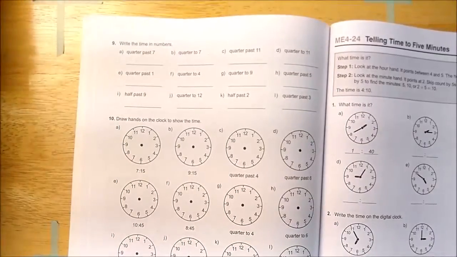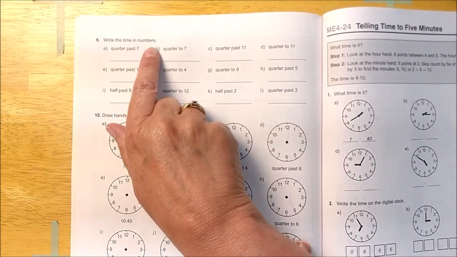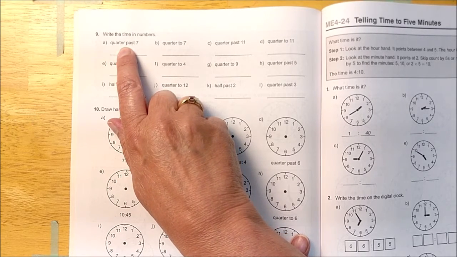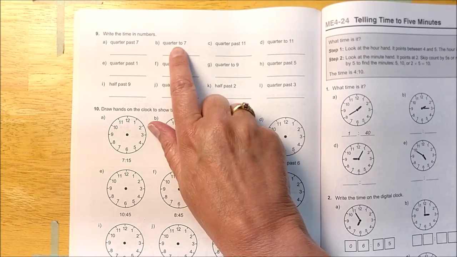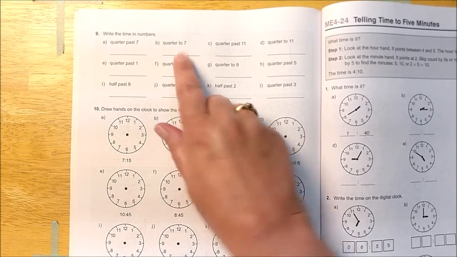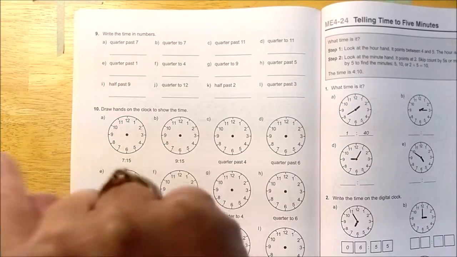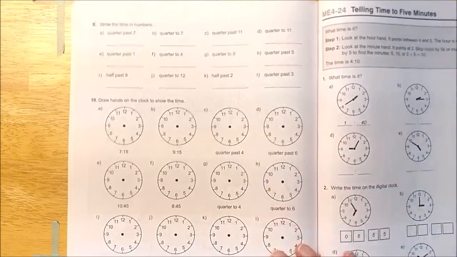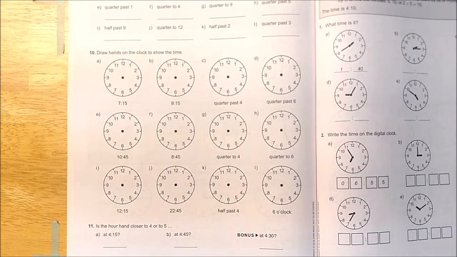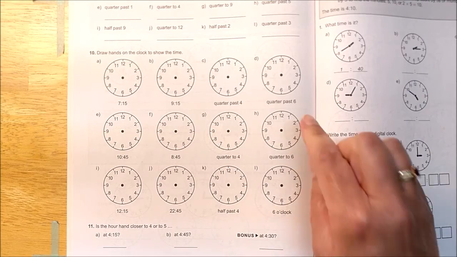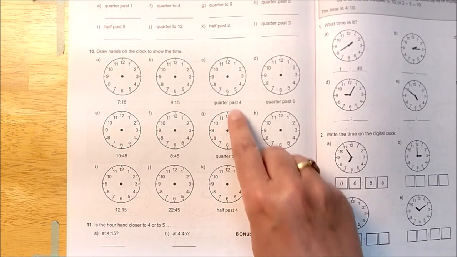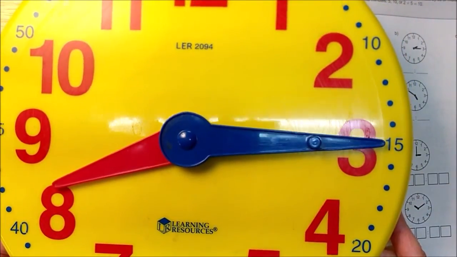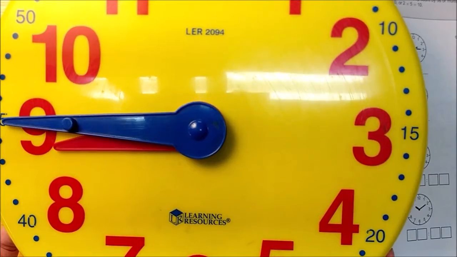And then, I know there's a lot of work, but it's not hard work today. So write the time in numbers. 1/4 past 7. It's gone quarter of the way around, which was 15, so 7:15. Quarter to is when it only has that little piece left to do, so that would be 6:45. So use a clock if you need a clock. Then you need to draw the time, hands on these clocks to show the time. Look very carefully. Are they saying quarter to or quarter past? That is quarter past. That is quarter to.